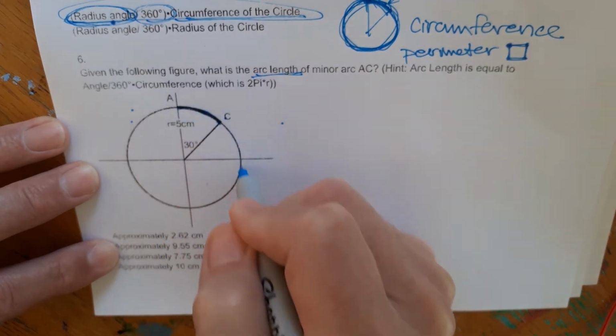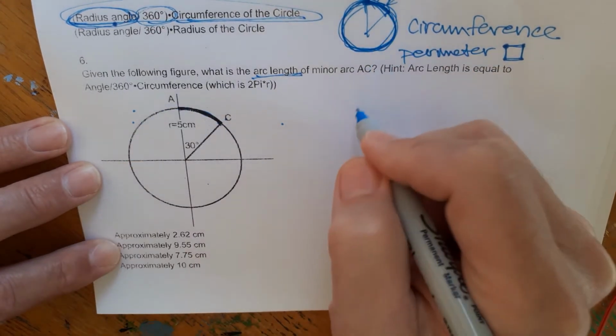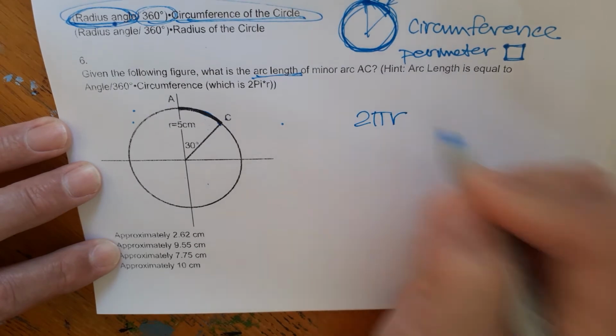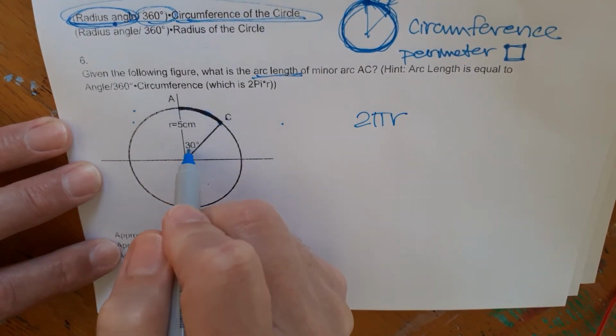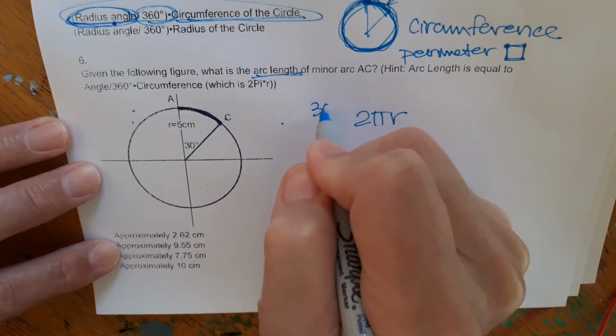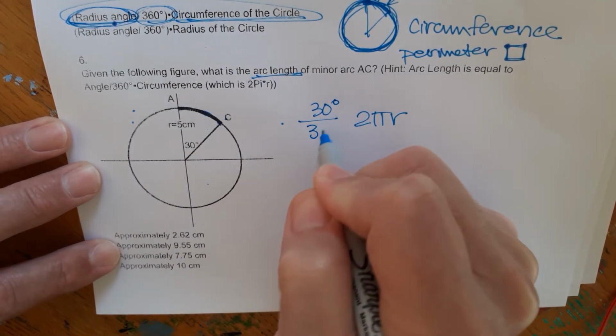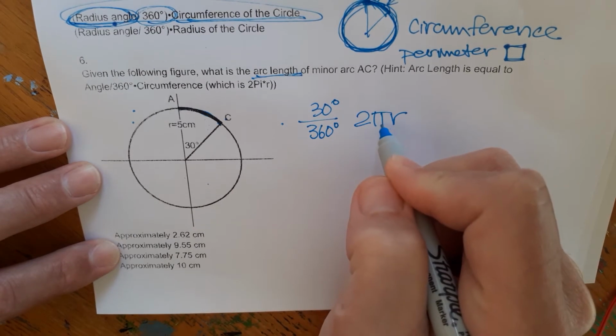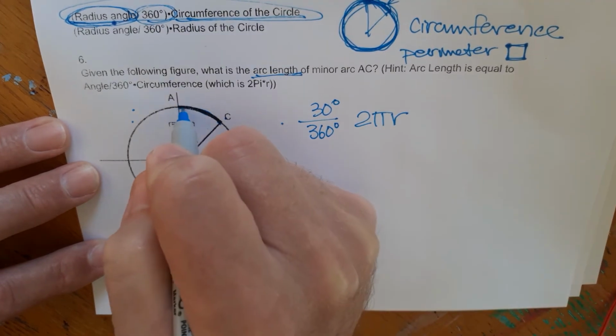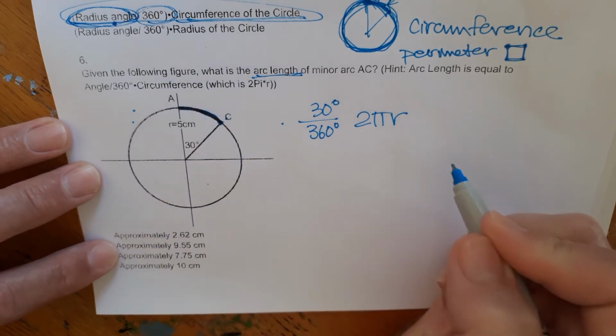We know we could find the whole distance by doing circumference. Circumference is 2 pi r. And we want just this percentage. So notice it's 30 degrees. So we're going to take 30 degrees of what we have, divide it by the whole thing of 360, and come up with a ratio that we can multiply by the length of the whole thing to get the length of this piece right here.